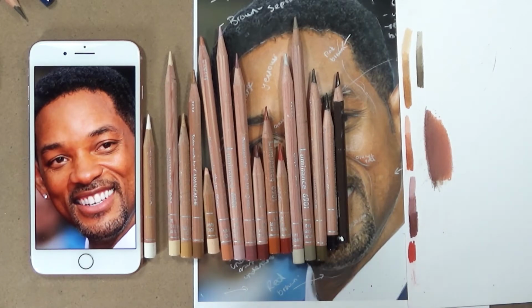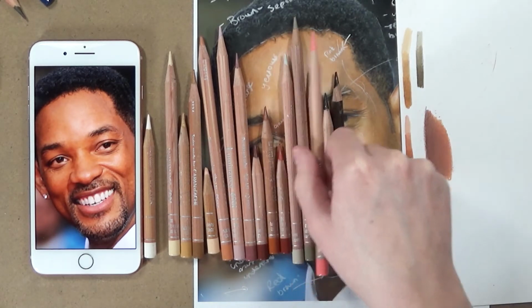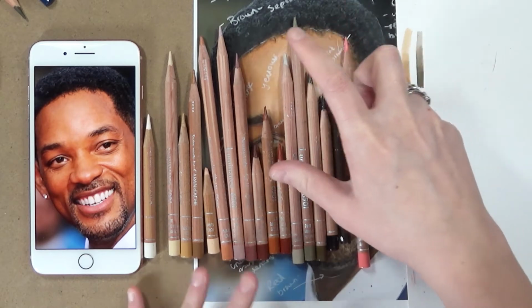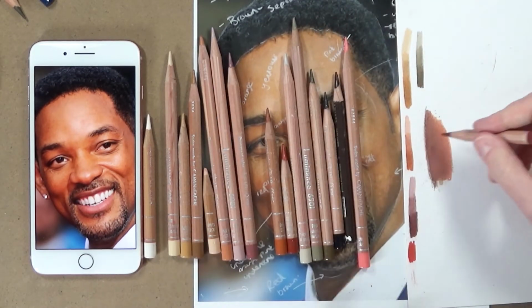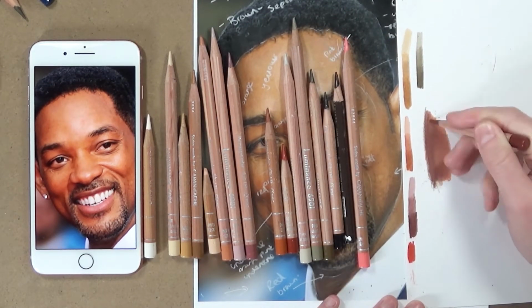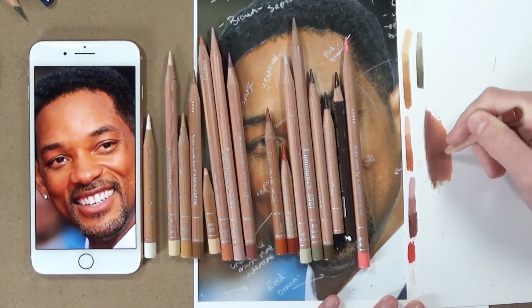So don't just pick a few colours, really go with lots of different colours. So we might want to go in with a bit more of that burnt sienna to darken it up at the sides. Ease that off.